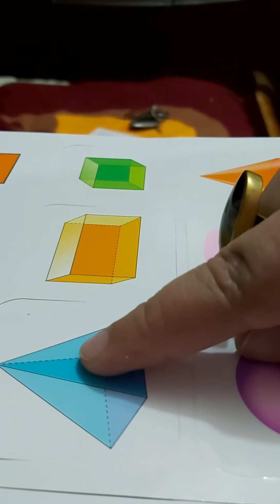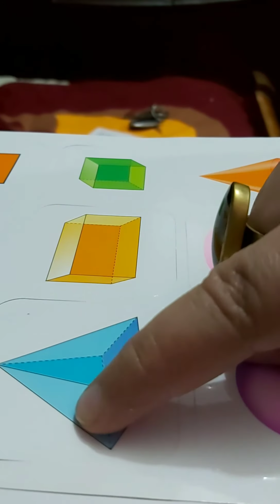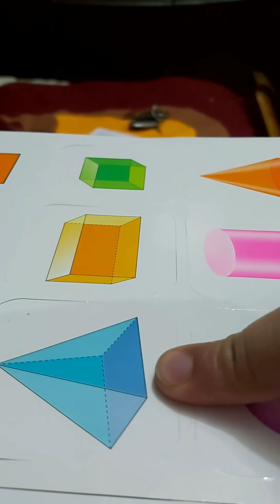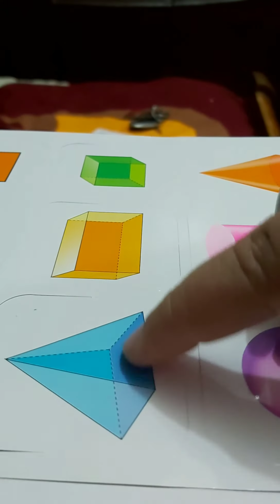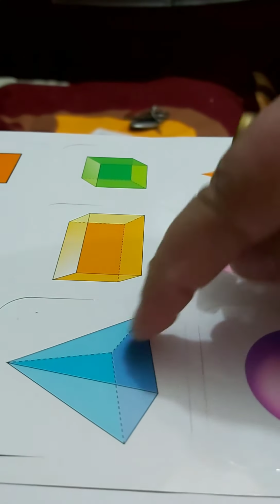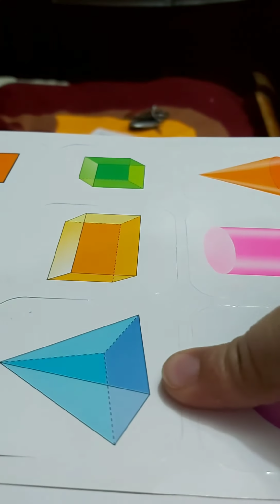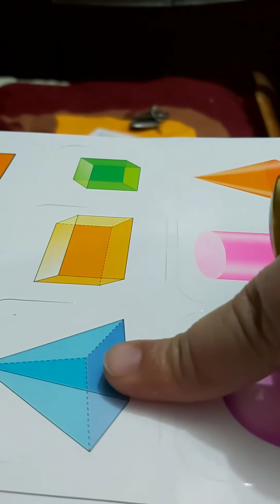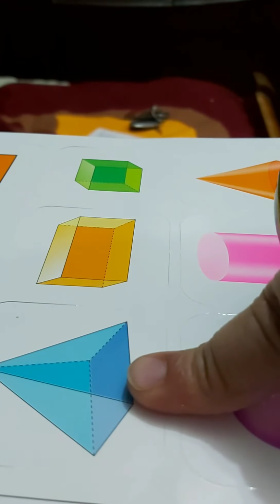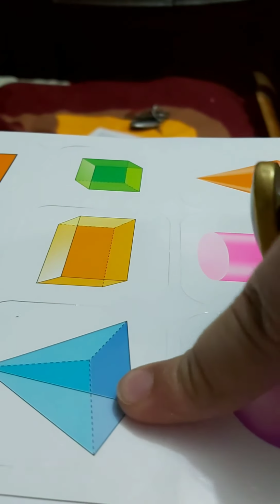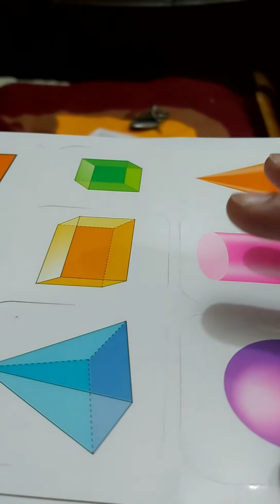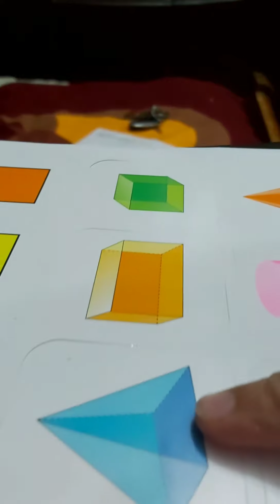What do you notice? It's a triangle here, a triangle at the back. Okay, there is one square, it's called a base. So the base of the pyramid is a square, a square-based pyramid. Okay, let's move on. So we will relate the pyramid to the 2D shape of the triangle.